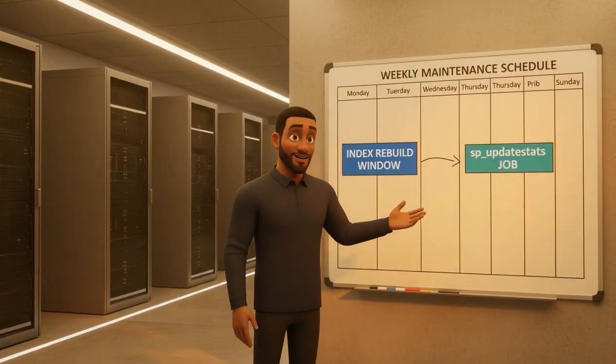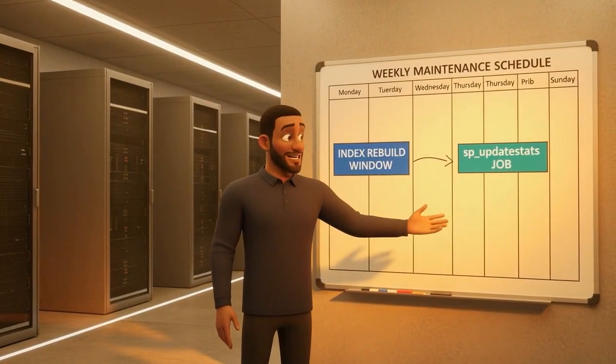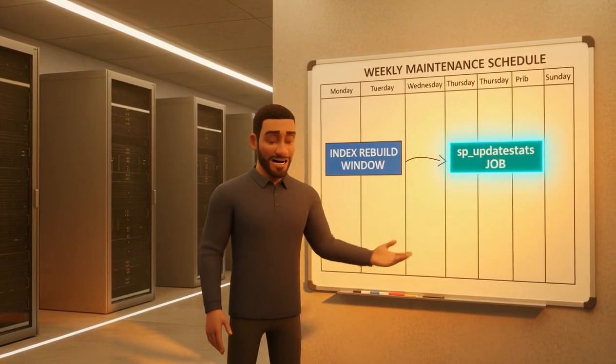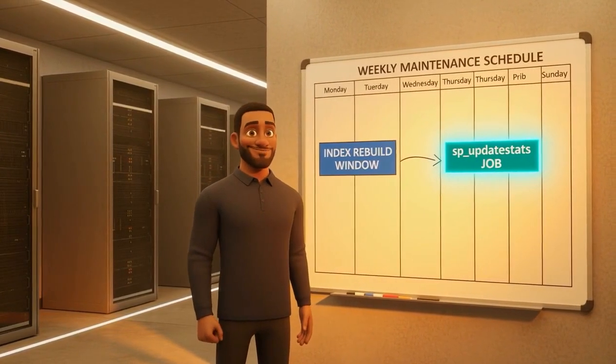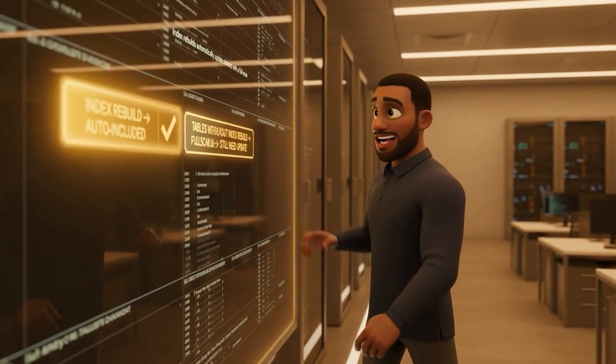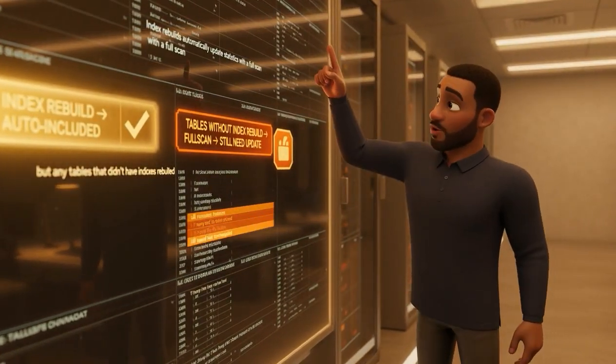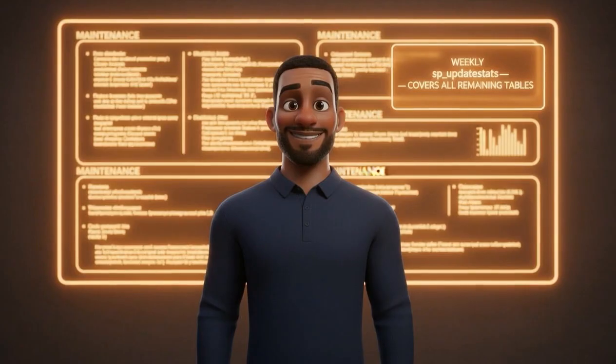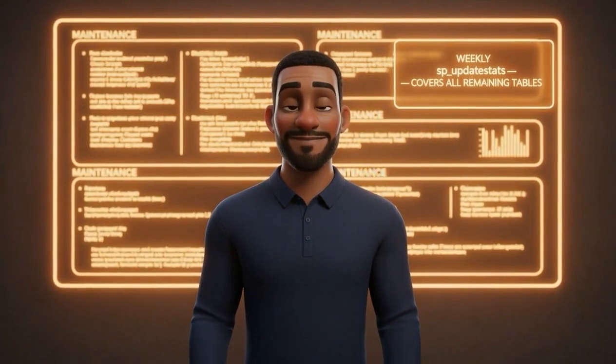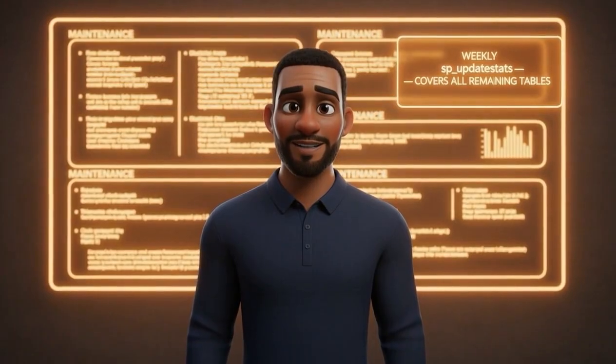As part of your regular maintenance strategy, schedule a statistics update job to run after your index maintenance window. Index rebuilds automatically update statistics with a full scan, but any tables that didn't have indexes rebuilt still need their statistics updated. A weekly SQL Agent job covers those tables efficiently.